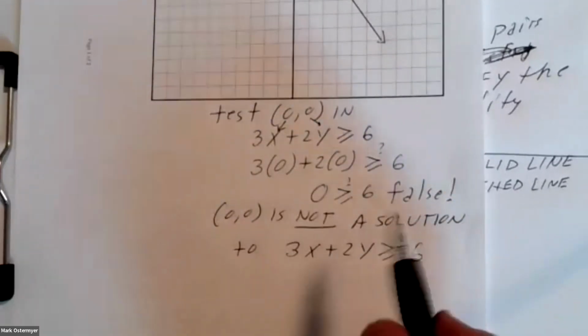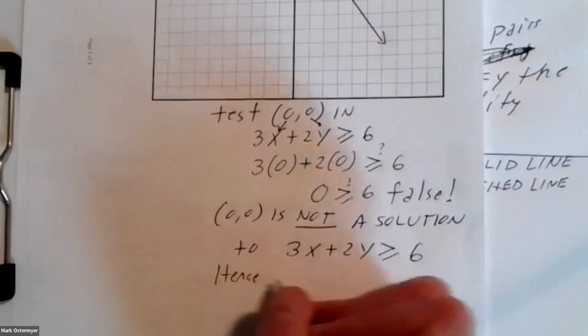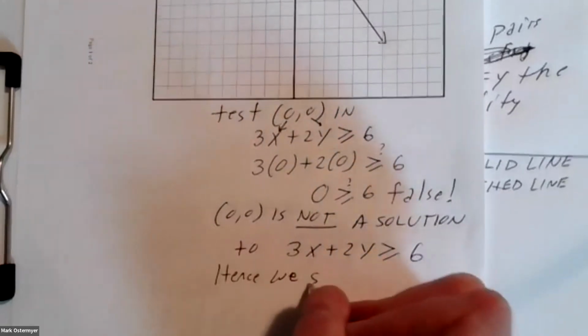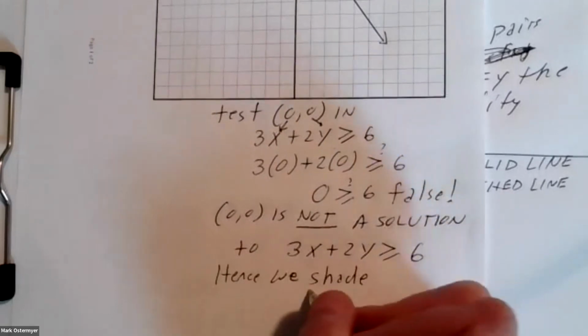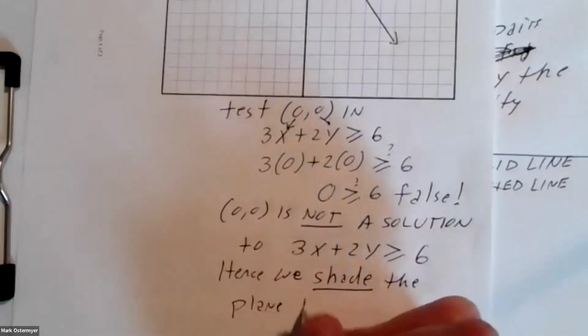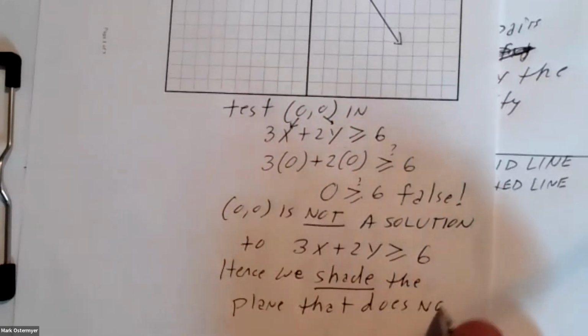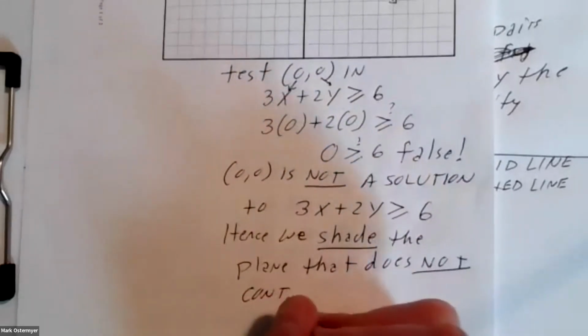And since (0, 0) is not a solution to this inequality, we shade the plane that does not contain (0, 0).